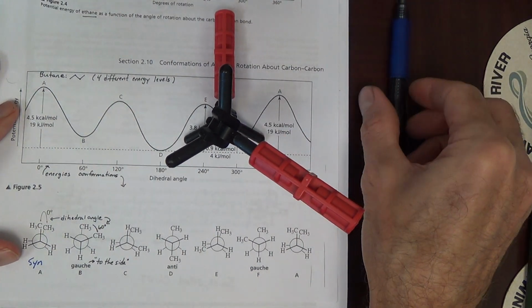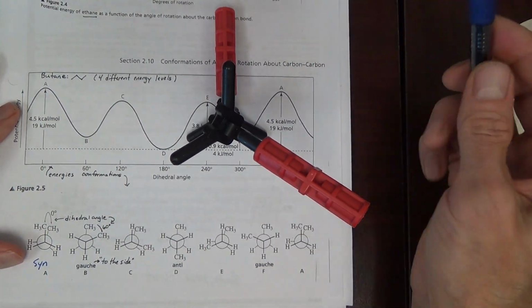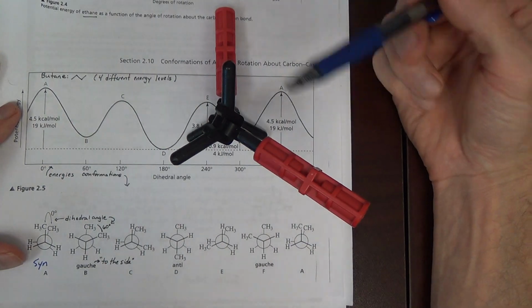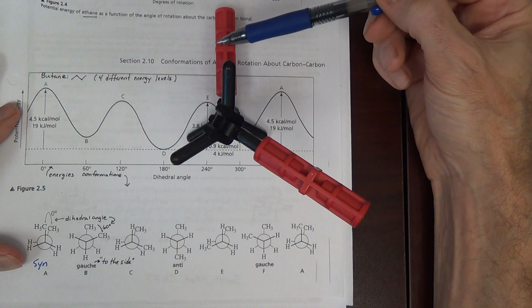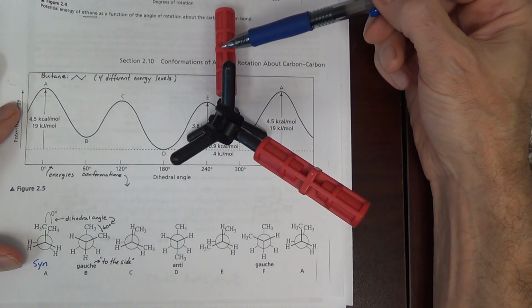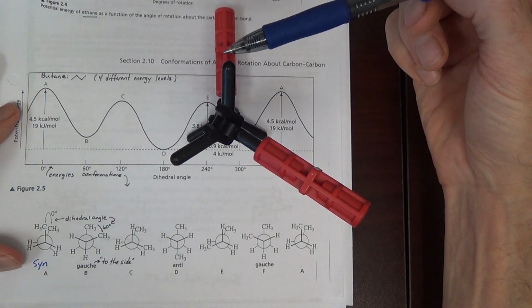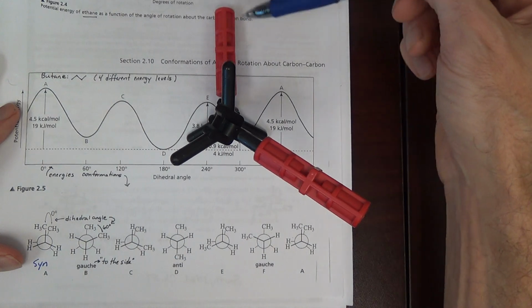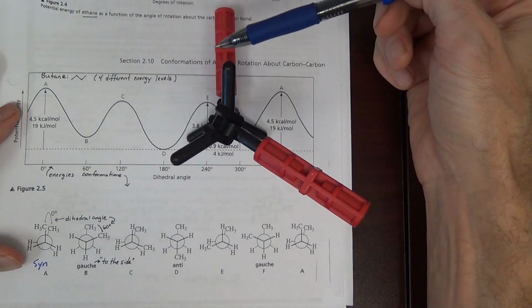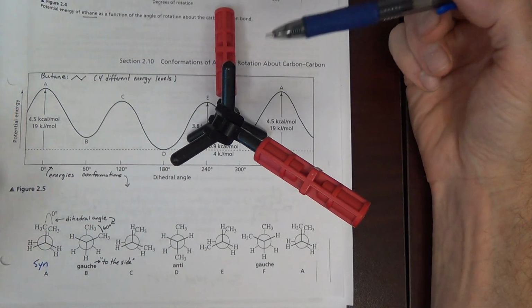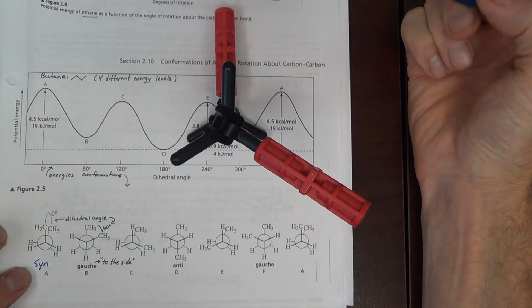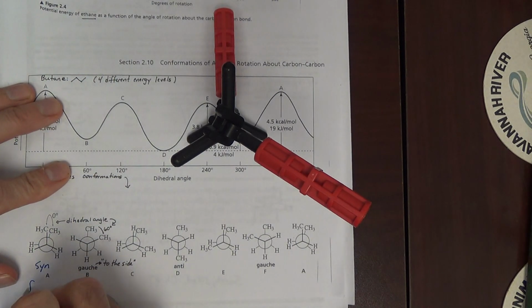And this is actually eclipsed. But it's not the two methyls or bromines eclipsing each other. Up here it's the H eclipsing the methyl. Now of course the H is smaller, so it's not eclipsing it as much. So I would call this only partially eclipsed. And that's not as bad as fully eclipsed. Okay? We can maybe call this full eclipsed.